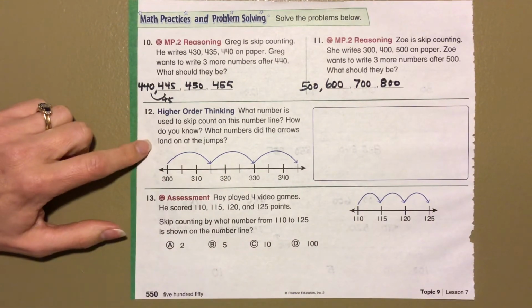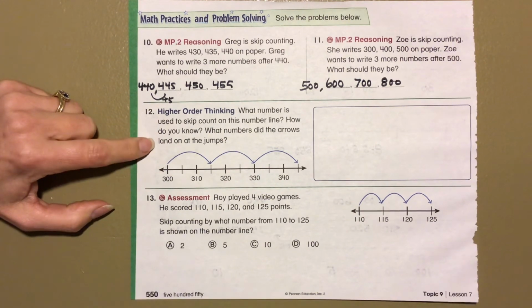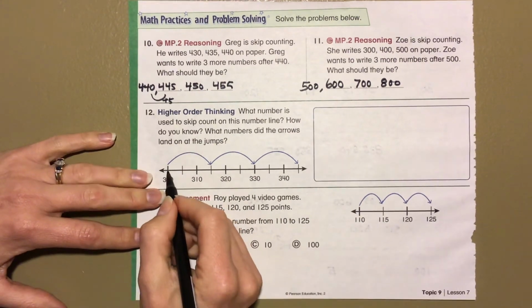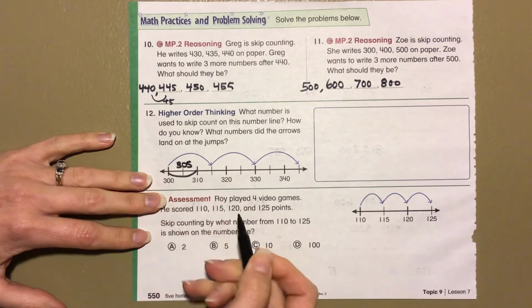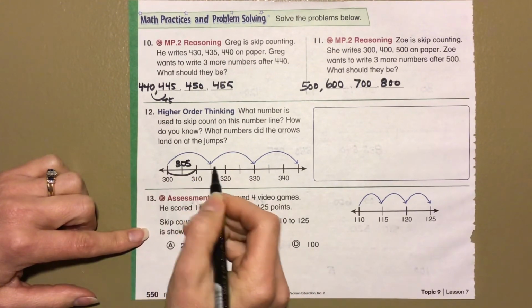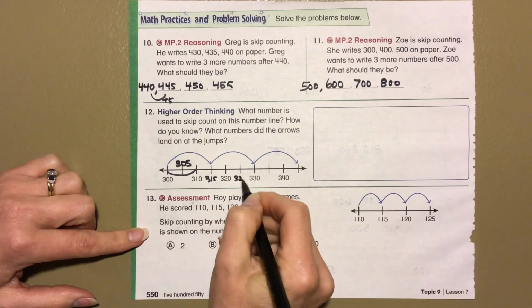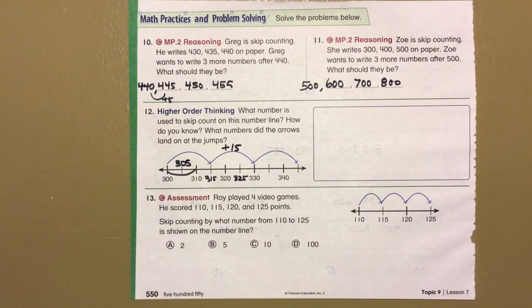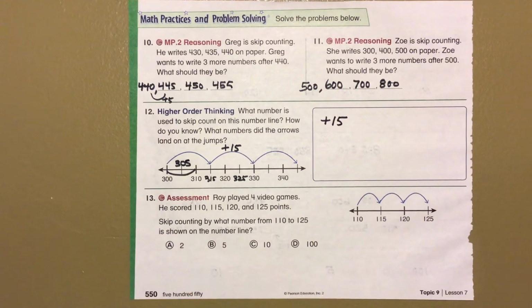Okay, our higher order thinking. What number is used to skip count on this number line? How do you know what numbers did the arrows land at on the jumps? So let's see. This is 300, that's 310. Halfway in between would be 305. Look at this, it's ending up halfway in between 315, 325. So it is doing hops of plus 15. So I'm going to just say plus 15 are the hops that are happening.